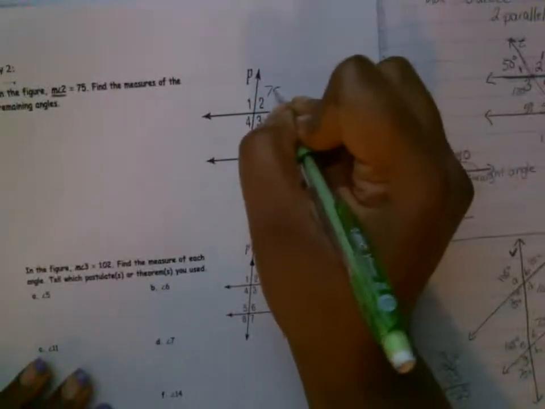All right, so here we go. The measurement of angle 2 is equal to 75. So in the diagram, I'm going to put 75 degrees. Now I have to find all the remaining angles. What other angles would be 75 degrees? What other angle would be 75?